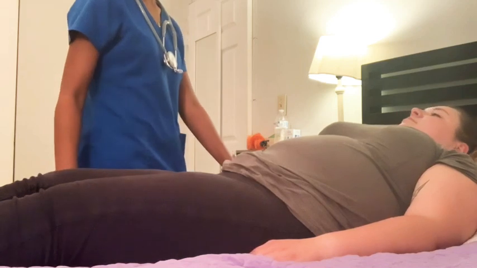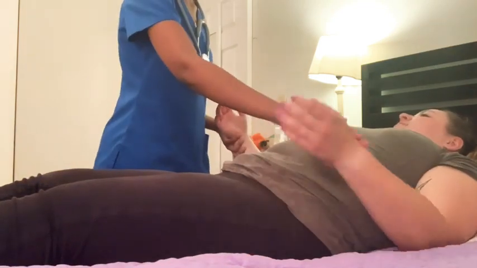Have you had any ulceration? No. Intermittent claudication, pains with walking? No. Okay, so now I'm going to be assessing her upper extremities.